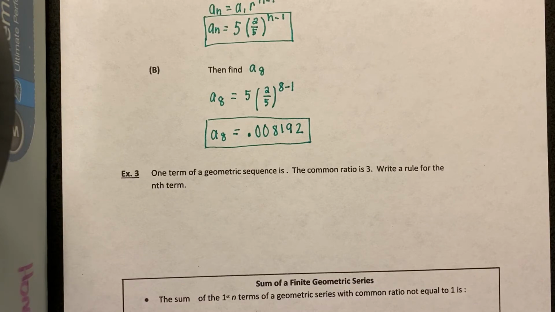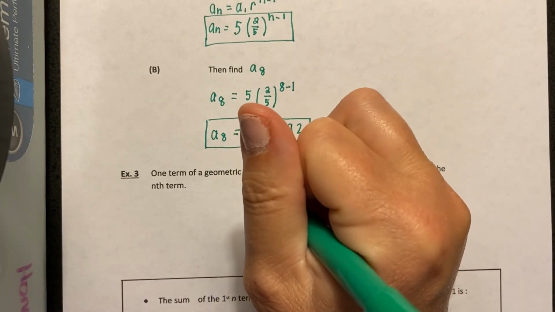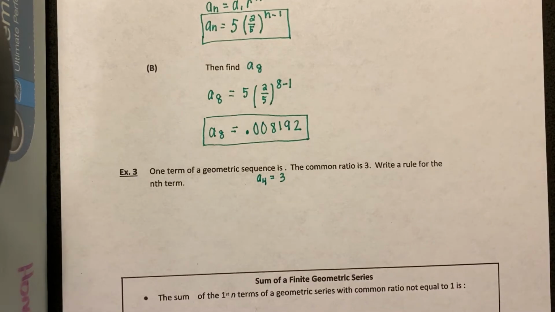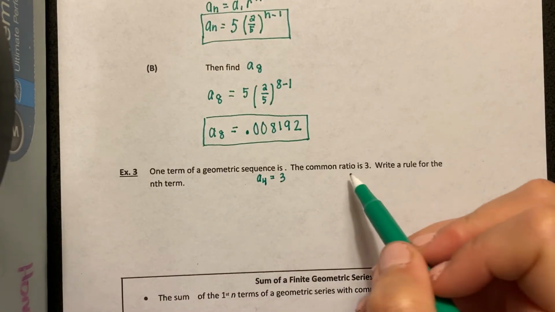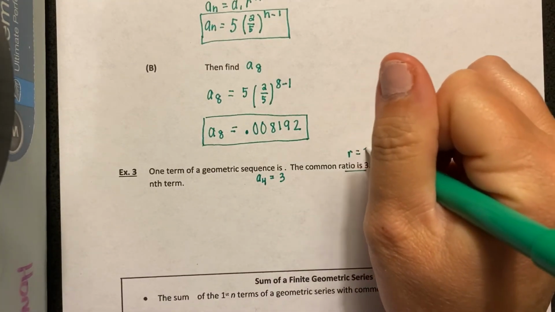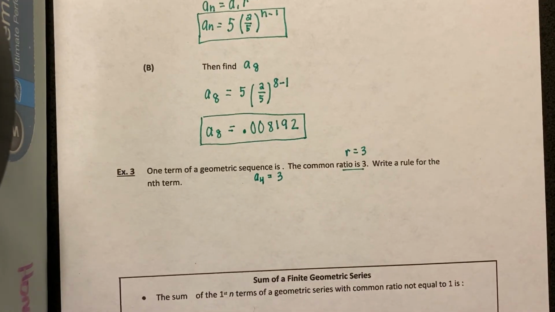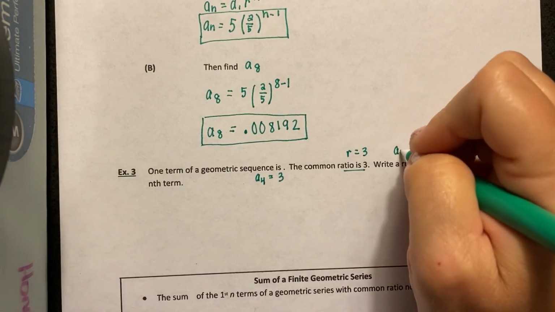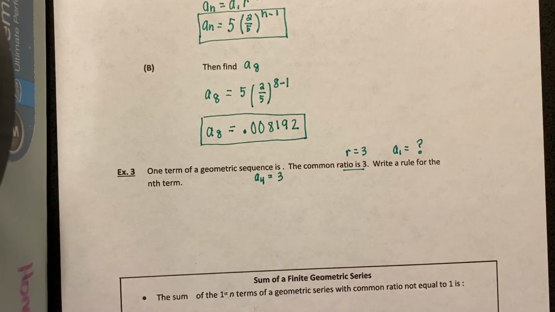But one term of a geometric sequence is: the fourth term is 3. The common ratio is 3. So right here we know r is 3, but what we don't have is a sub 1. A sub 1 is like our big question mark.